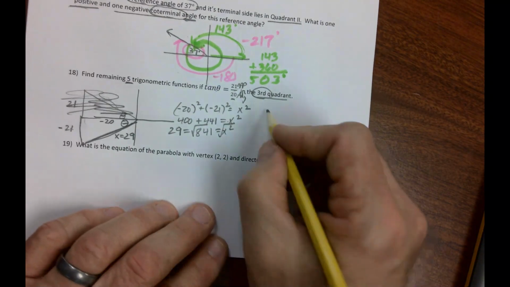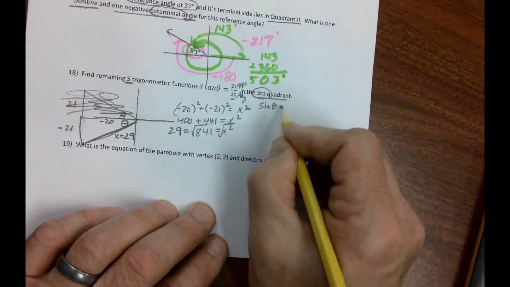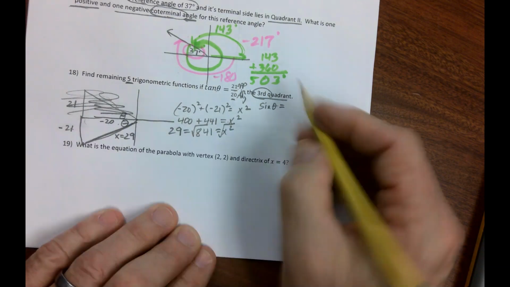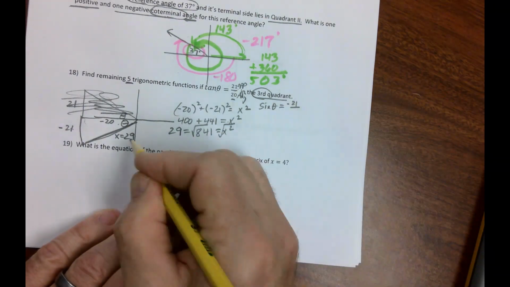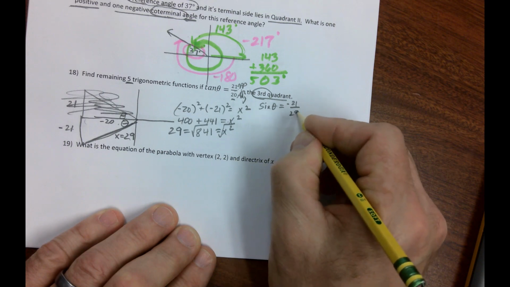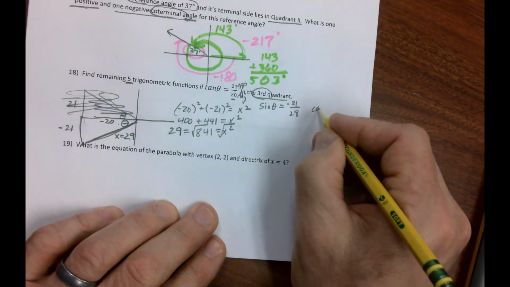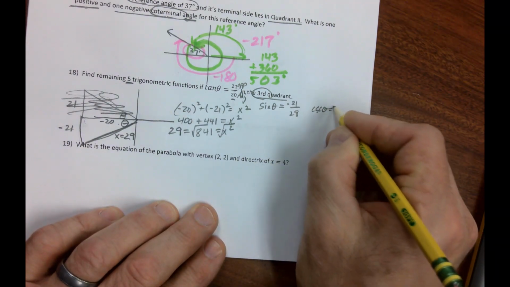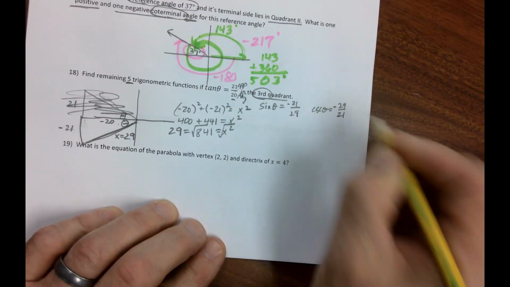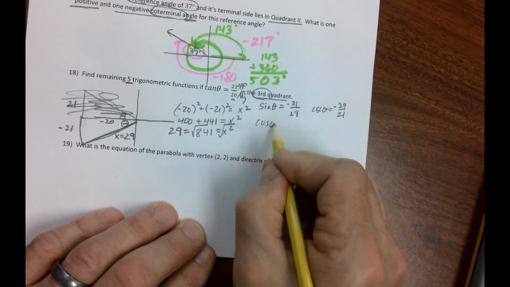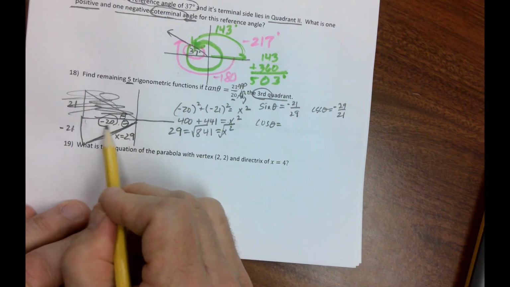So what are our other functions? Well, sine of this situation would be opposite over hypotenuse. So cosecant would be the flip. What is cosine? Cosine by definition is adjacent over hypotenuse.